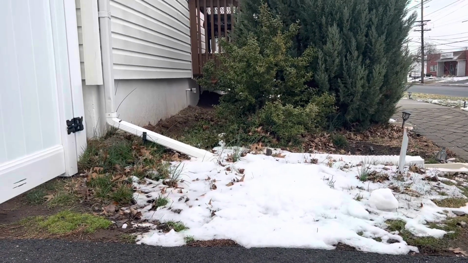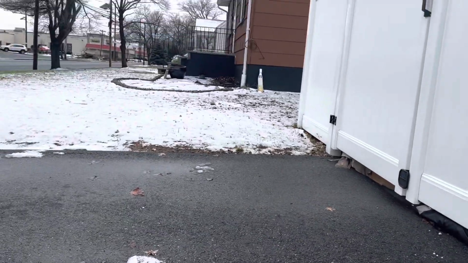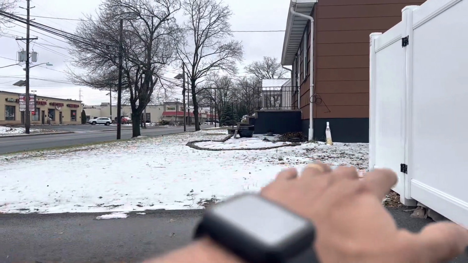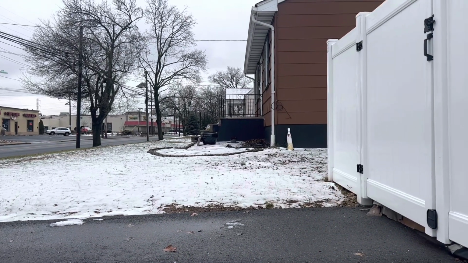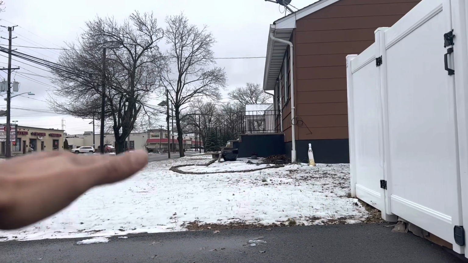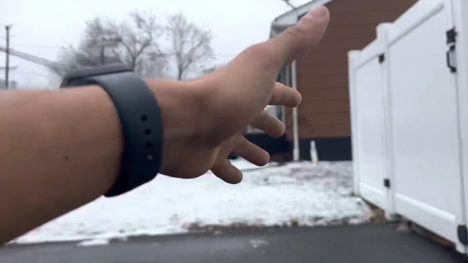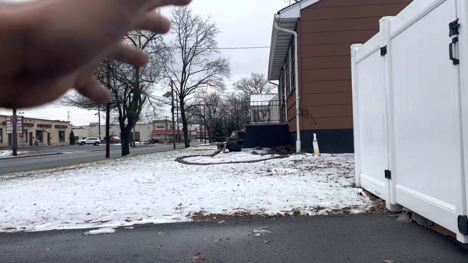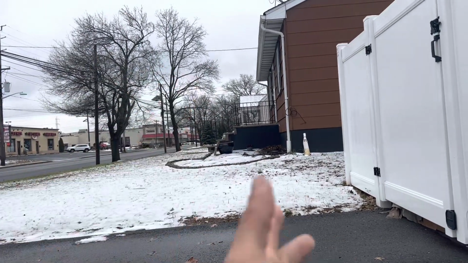I'm gonna show you guys my neighbor's house, which looks way better. As you guys see, how it goes. The level is going this way. So the water that falls in here, it goes out. When I bought mine, the water that was falling on the ground was going into the house.